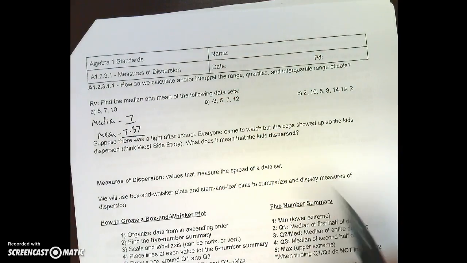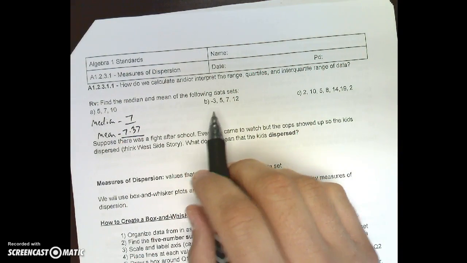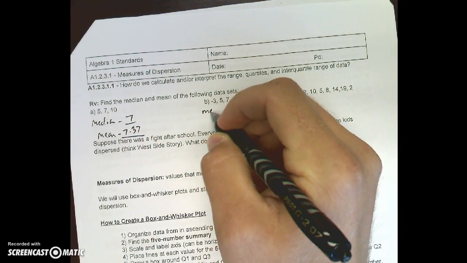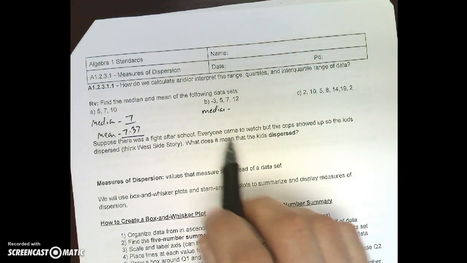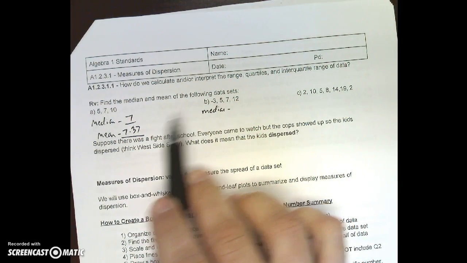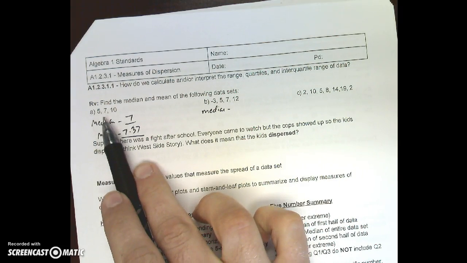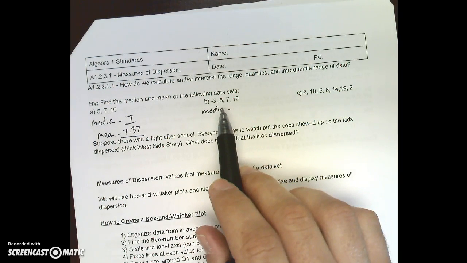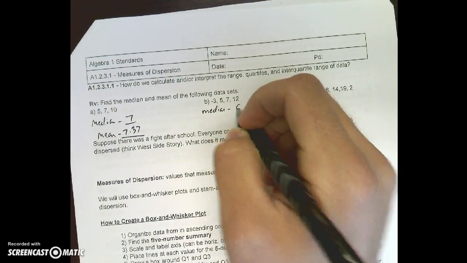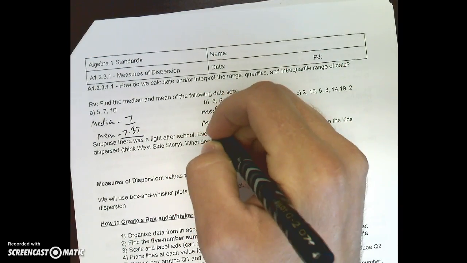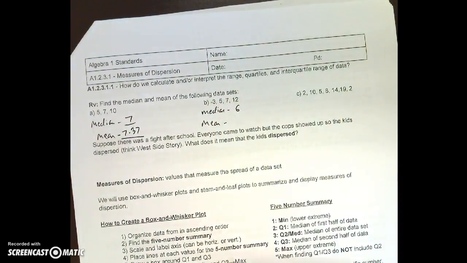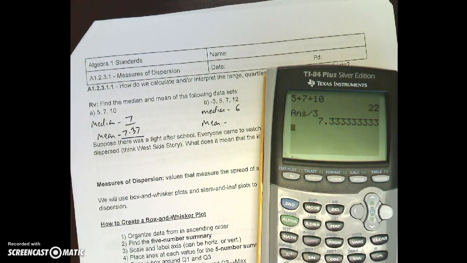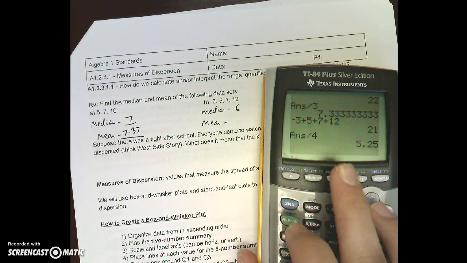Alrighty, so again, let's take a look here. The one thing that can get tricky with medians is the middle number. I don't have an odd number over here like I did before. I have an even number. So what's between 5 and 7? The answer, of course, is 6. Our mean: add them all up and divide by 4. So we've got negative 3 plus 5 plus 7 plus 12. Divide that by 4, 5.25.